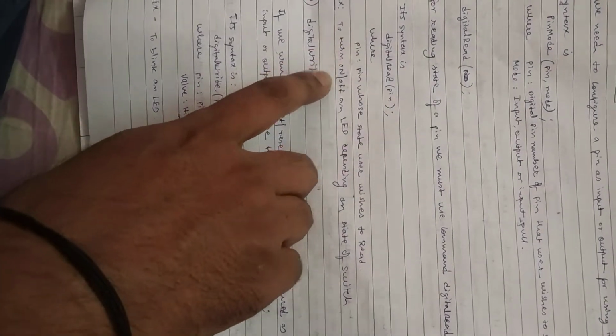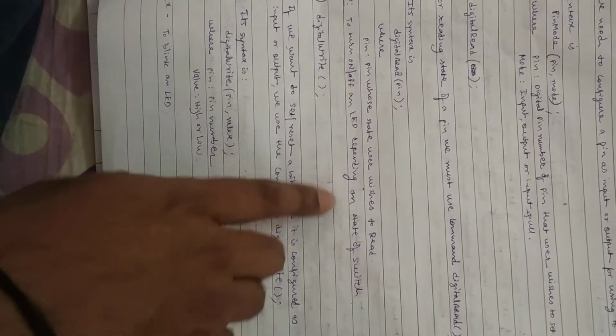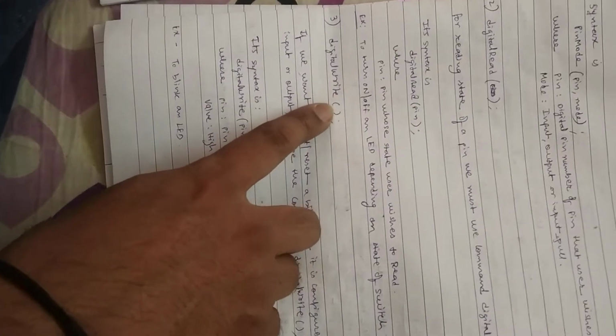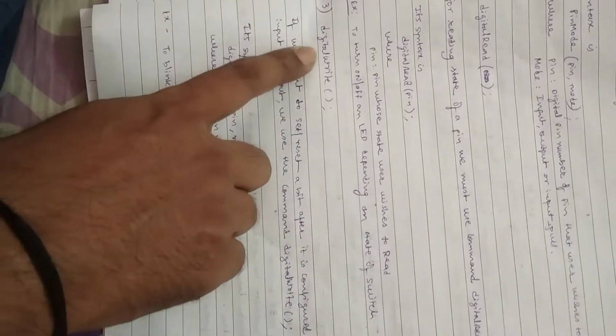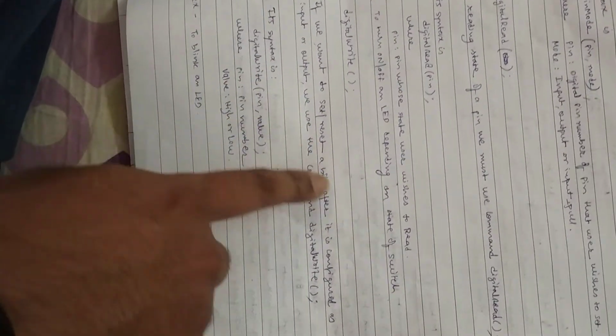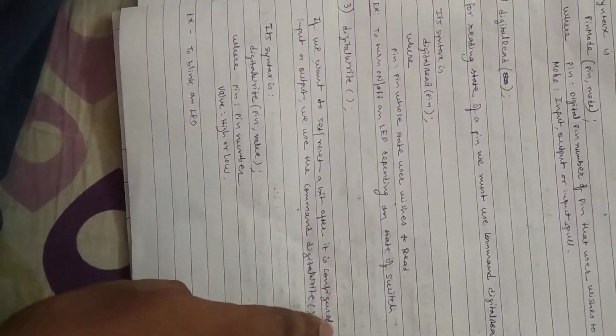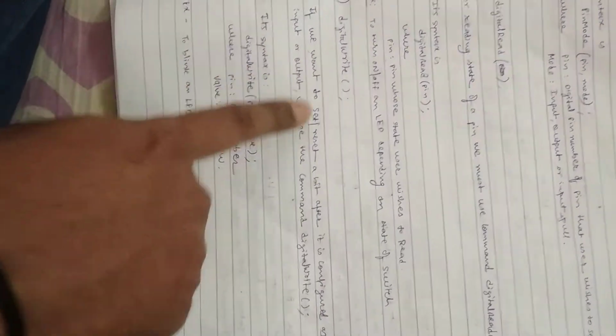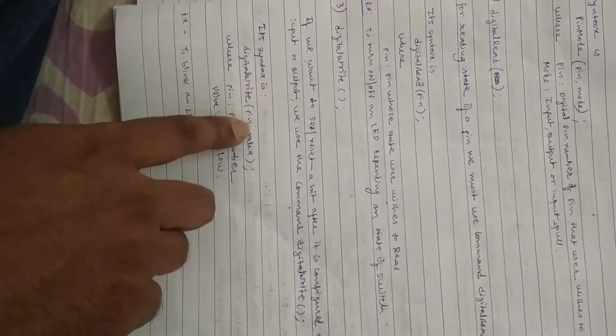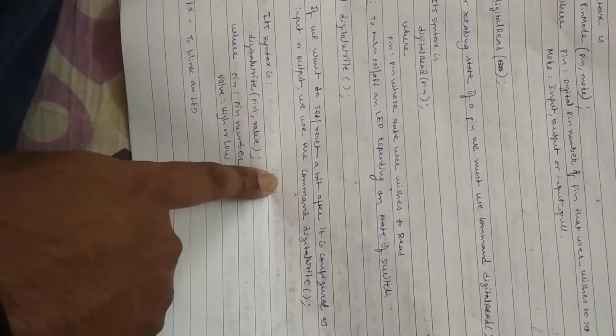So an example is to turn an LED off and on depending on the state of a switch. Third is digital write. Now what is this digital write? If we want to set or reset a bit after it is configured as input or output, we use the command digital write. So the syntax for digital write is pin comma value.